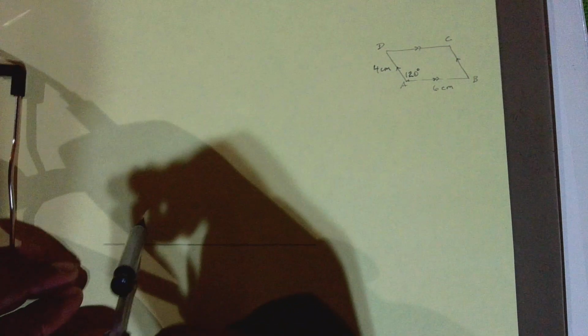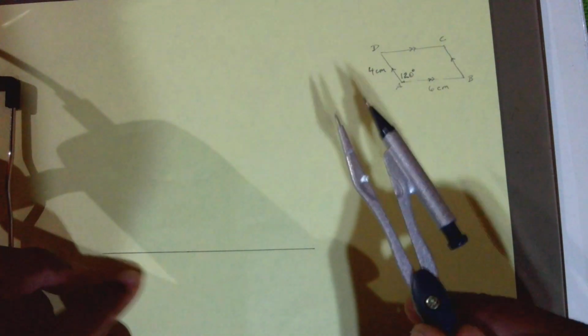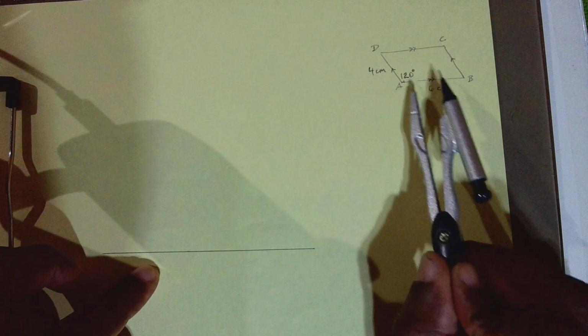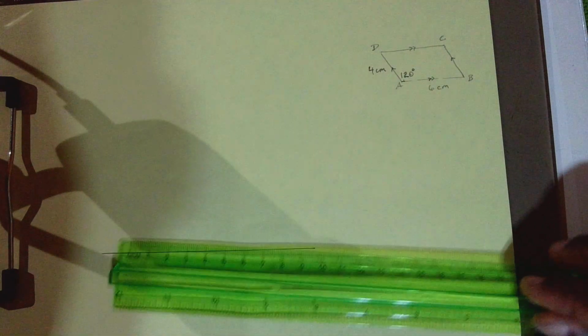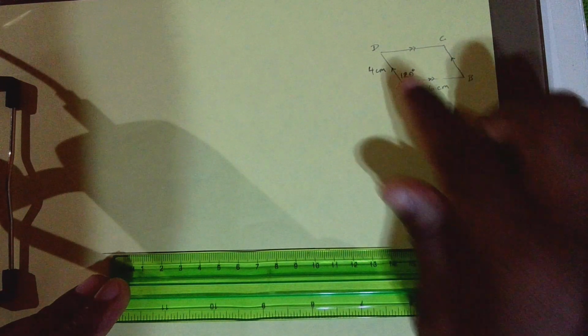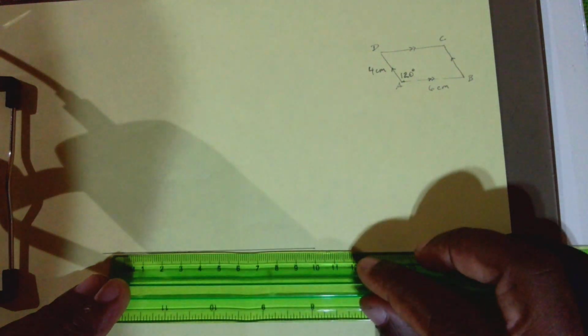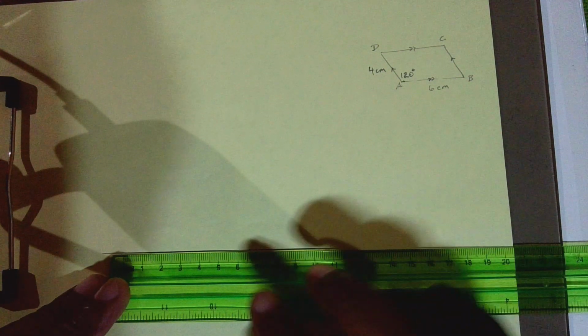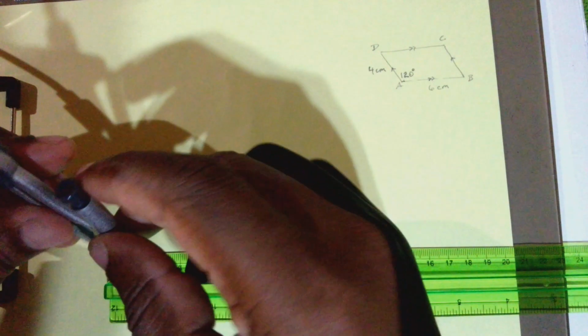First off, before I try to create this 120, let's just get the length of A to B, which is 6 centimeters. Okay. Alright, now what I was doing wasn't necessarily wrong, because I'll still have to do this part, but I think most people will actually go with getting AB first.